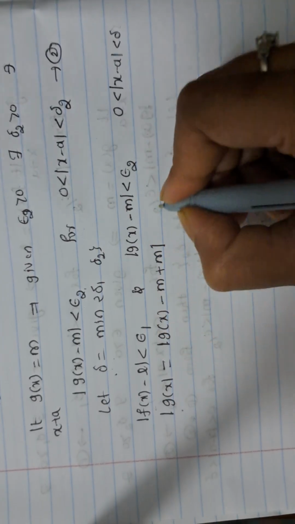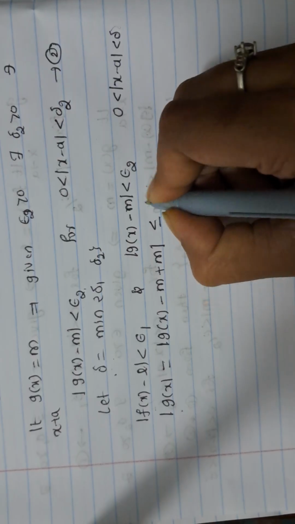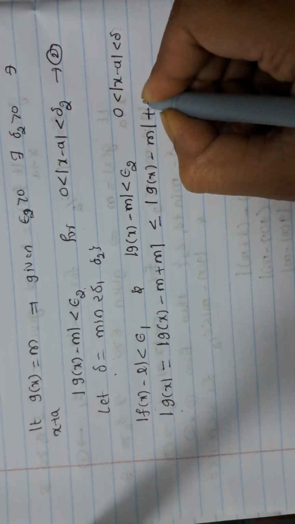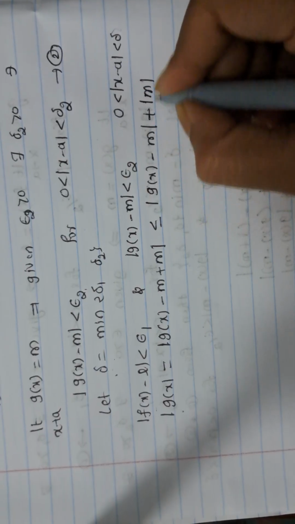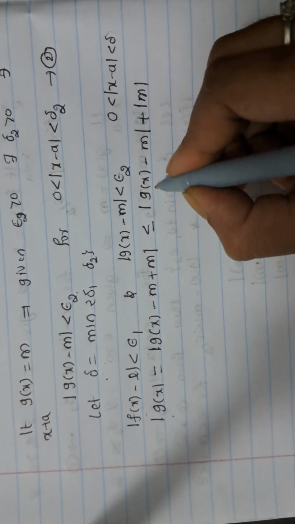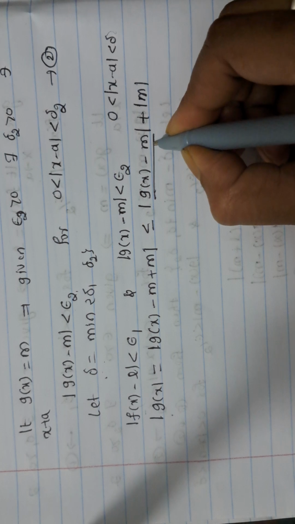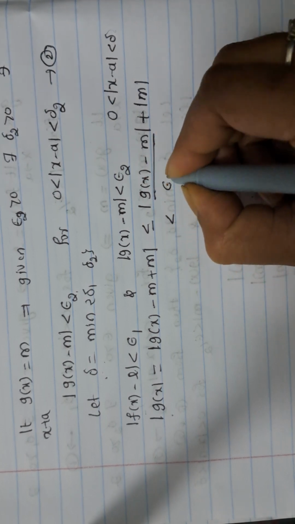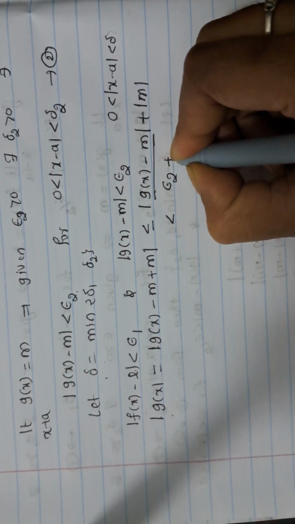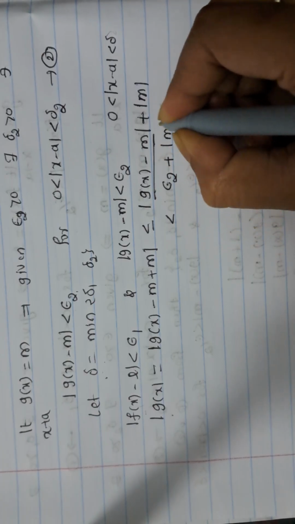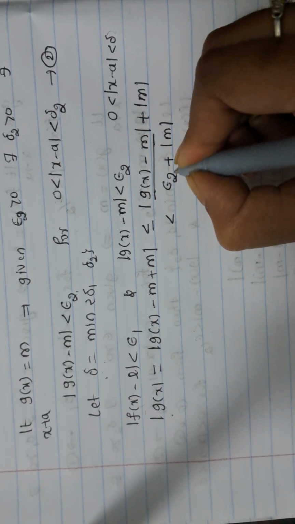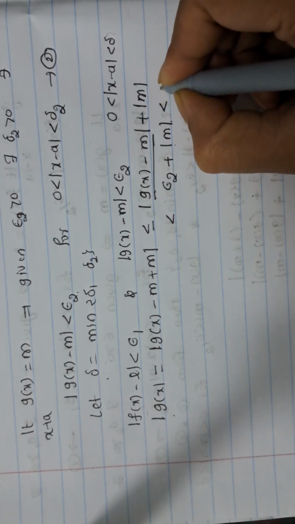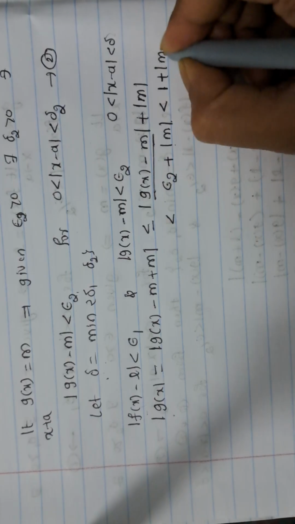Okay, I'll write this way. This will be less than or equal to modulus of g of x minus m plus modulus of m. This is just the adjustment. So we know that this is nothing but our epsilon 2. So we can write this as less than epsilon 2 plus modulus of m.